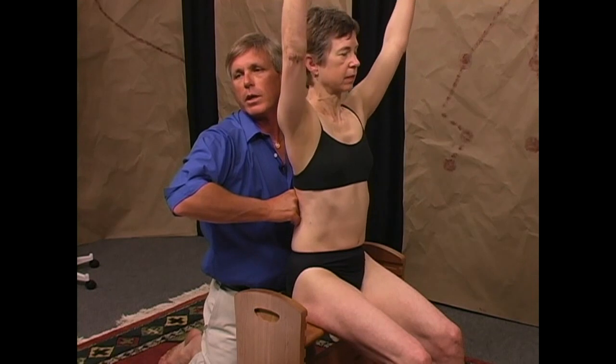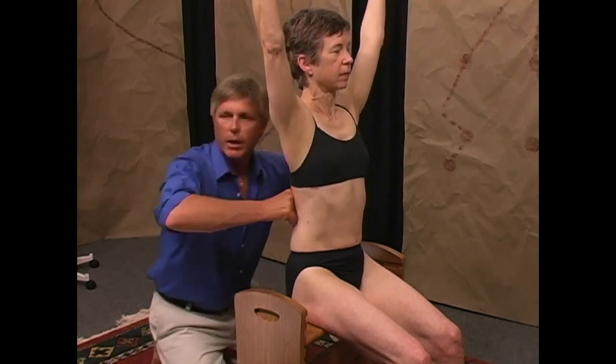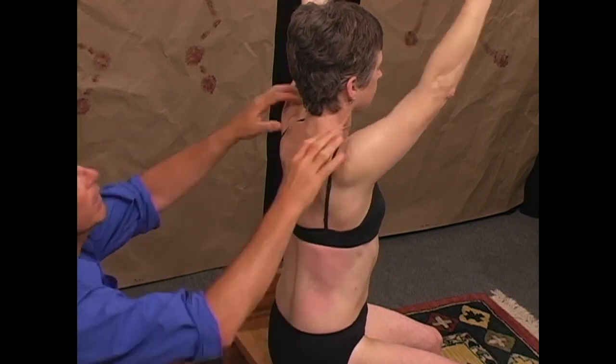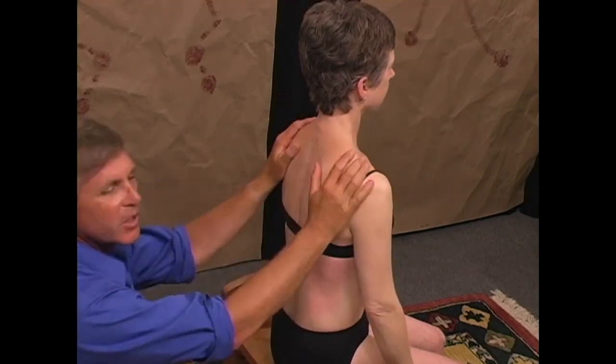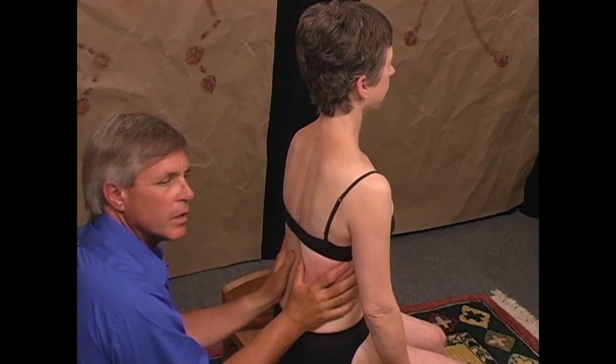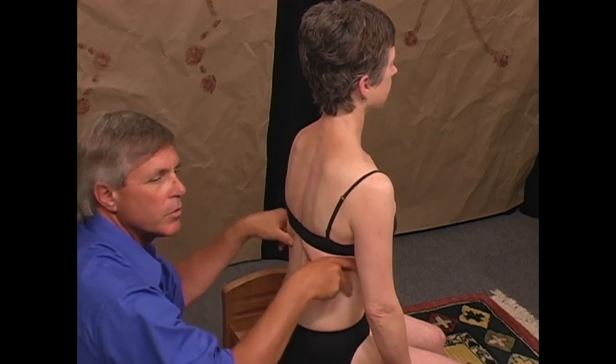So if the client has a tendency to do that, which Annie doesn't, you can keep the ribs where they belong with your pressure and your hands here to make sure that they don't just jack those lower ribs forward while you're doing this technique. Great.